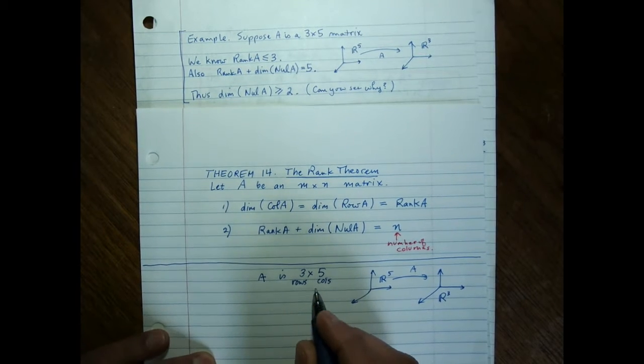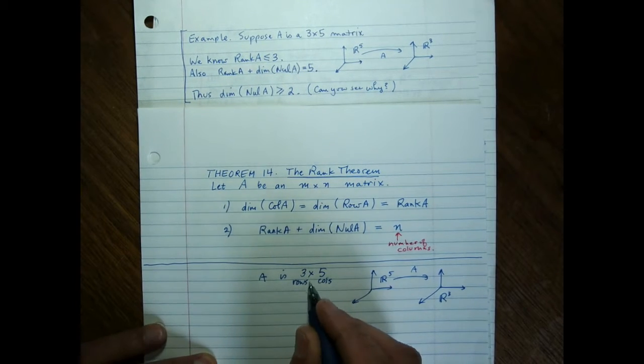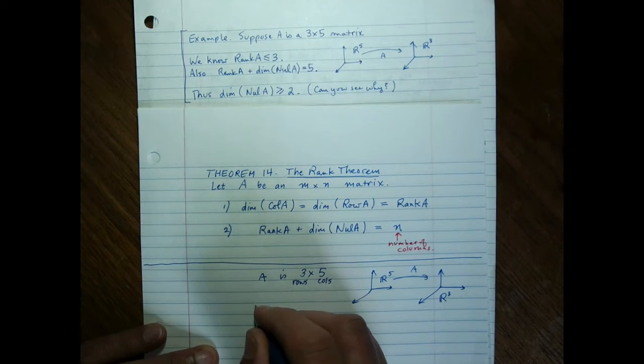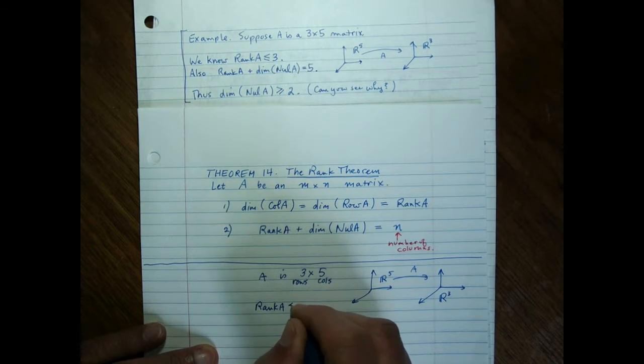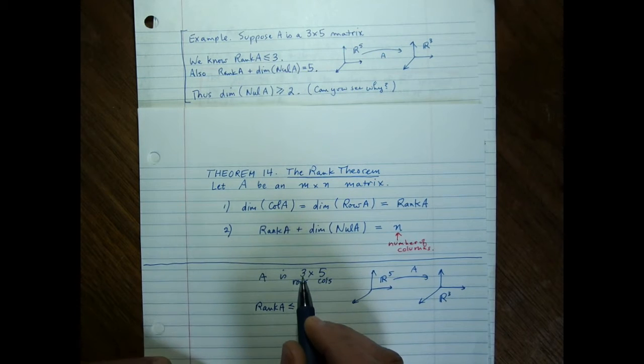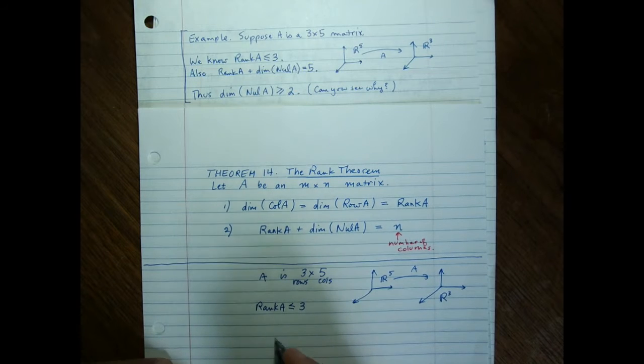One thing we can conclude is that the rank of A has to be less than or equal to 3, the smaller of these two dimensions, 3 and 5.